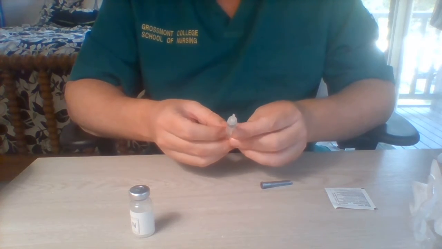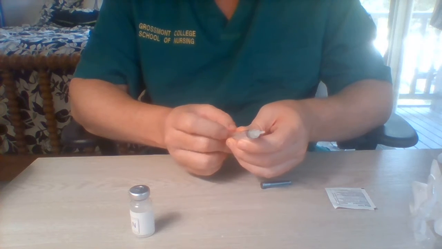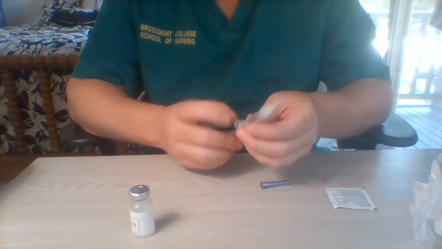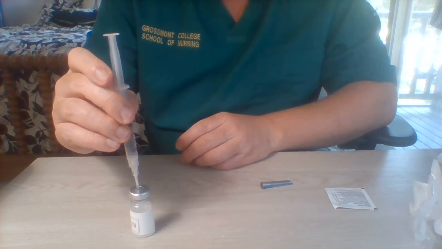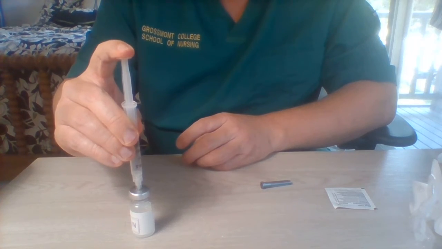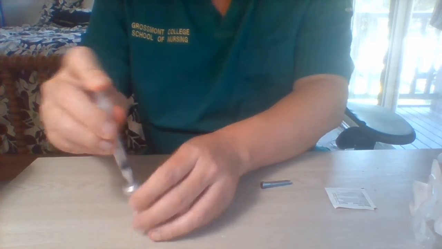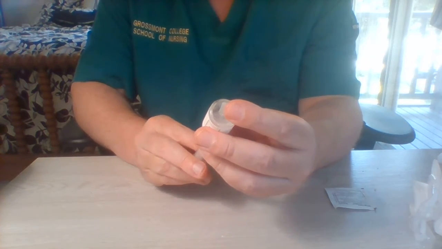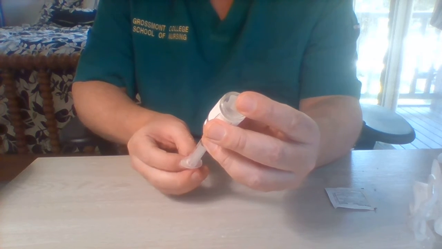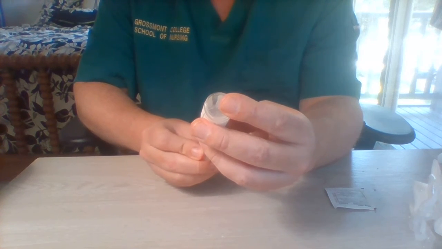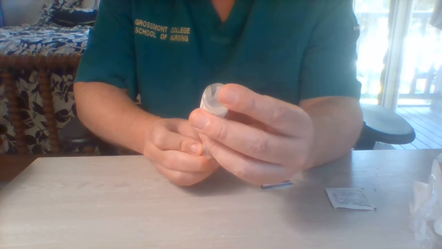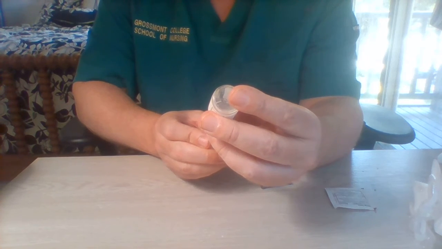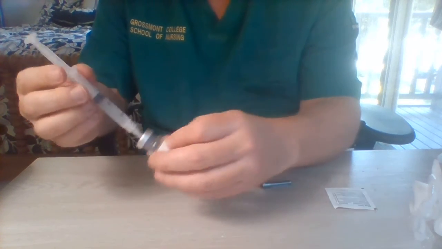I take the cap off and leave that ready. So we're getting 2 milliliters. So I need to pull 2 milliliters of air in the syringe, inject it into the vial, and then draw 2 milliliters of medication without getting any air bubbles. All right, we're at 2 milliliters.